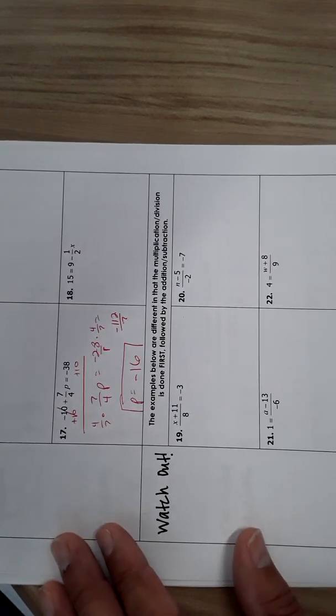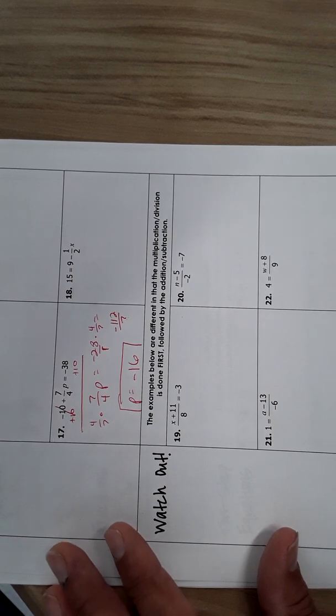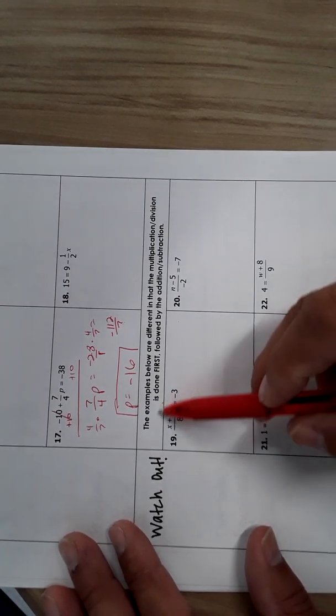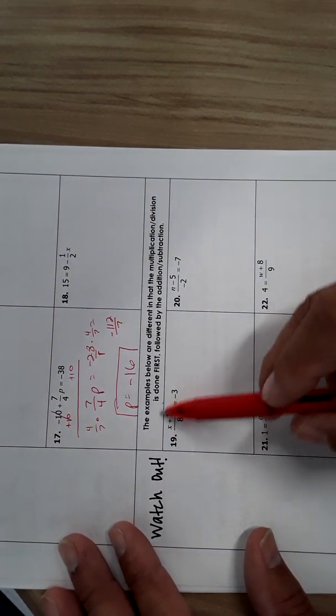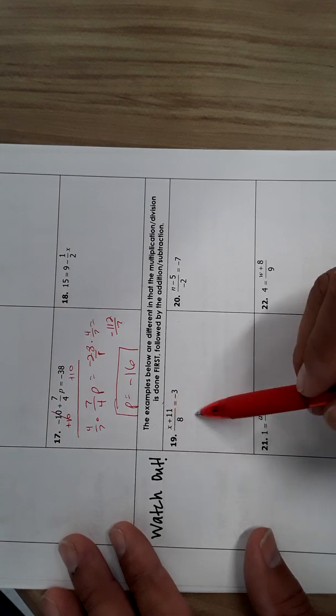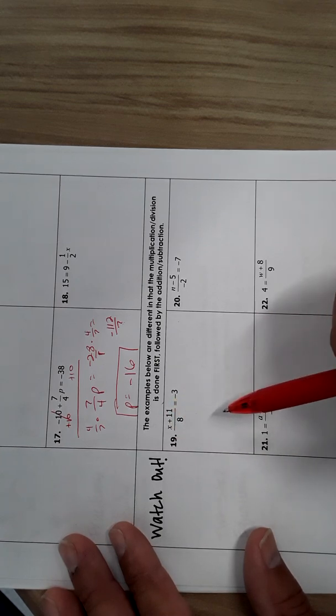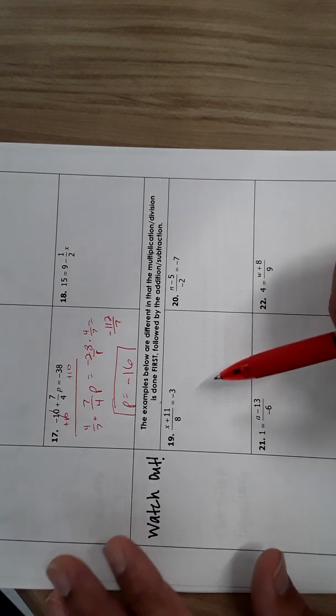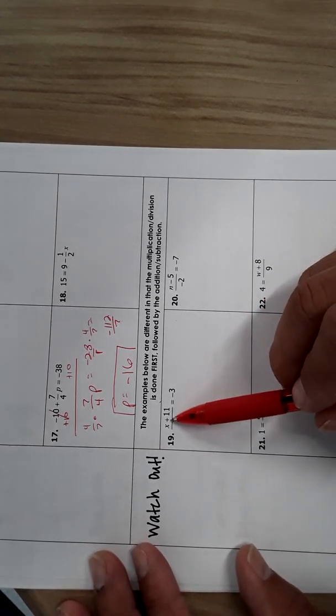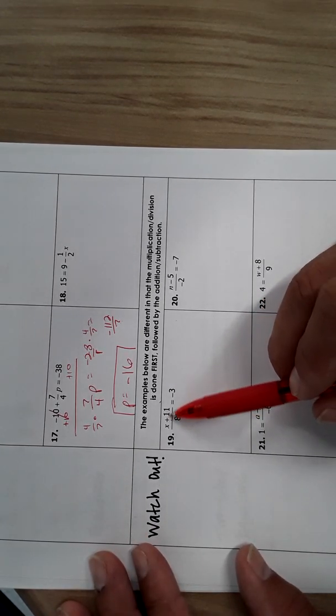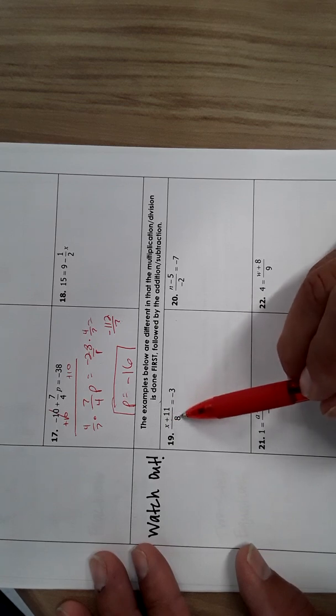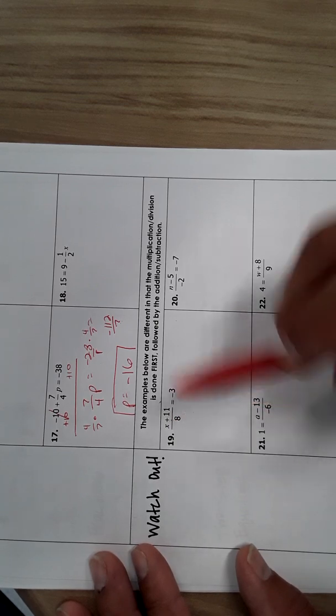All right, a couple last problems here. Number 19, if you notice, this side of the equal sign is all one big fraction. So I need to get rid of the fraction first. This is an exception to the rule where we're not going to undo this addition first, because this guy is part of the fraction. So I have to get rid of the fraction first.